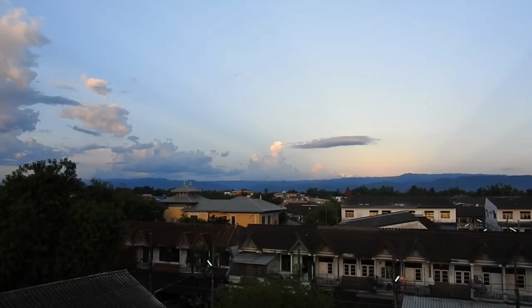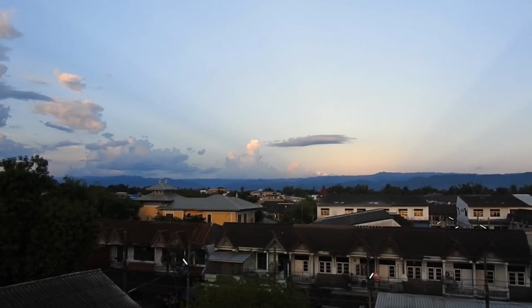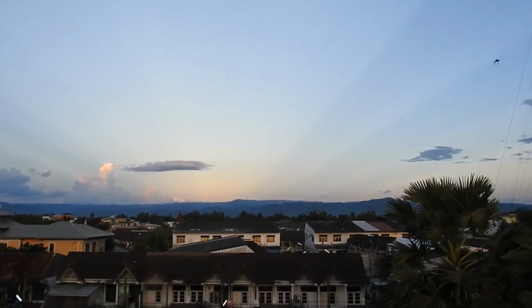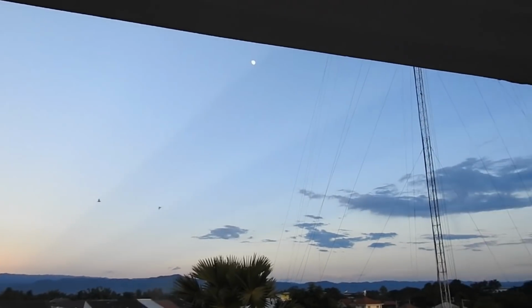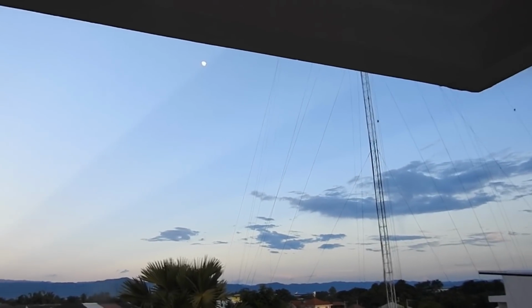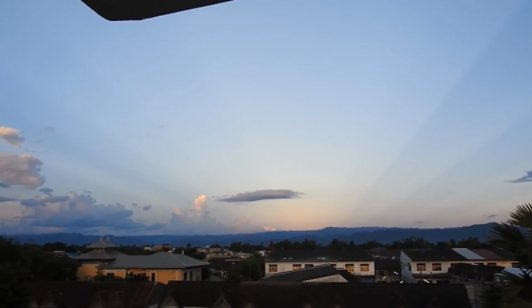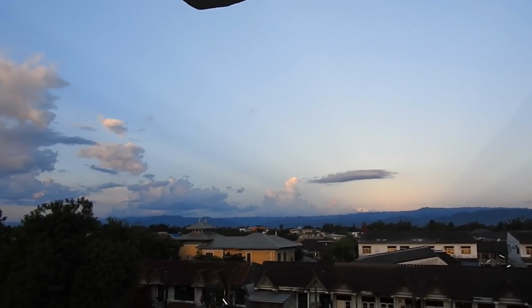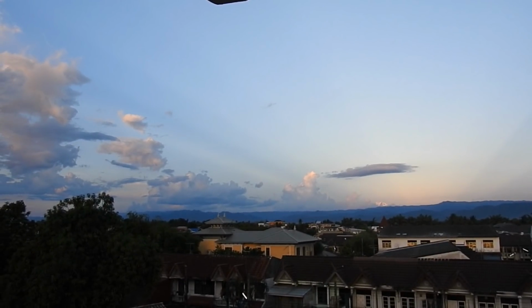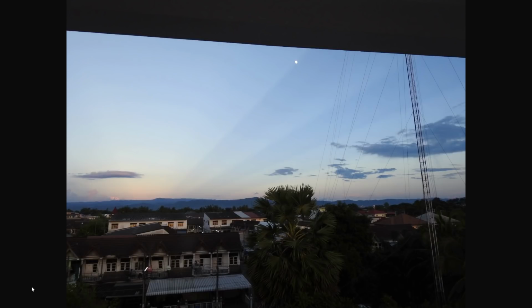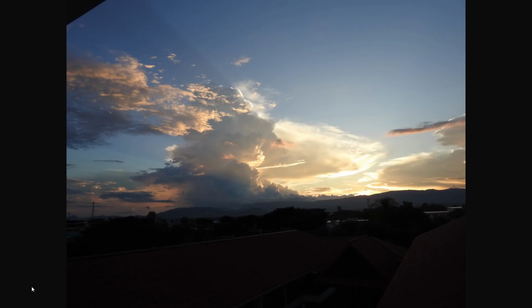Now I have another video to play, and we'll see what this has got. It's just a bit of a pan around on the eastern side. And you can see the anti-crepuscular rays converging into the distance. And I'll just skip through some of these, some more of the same.